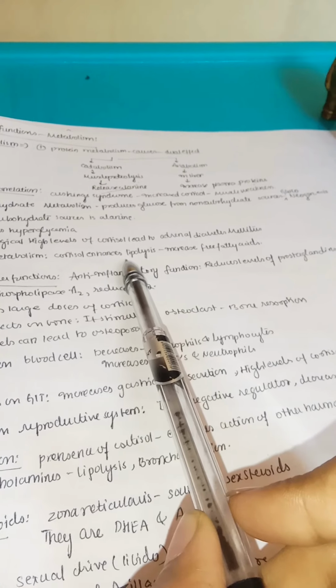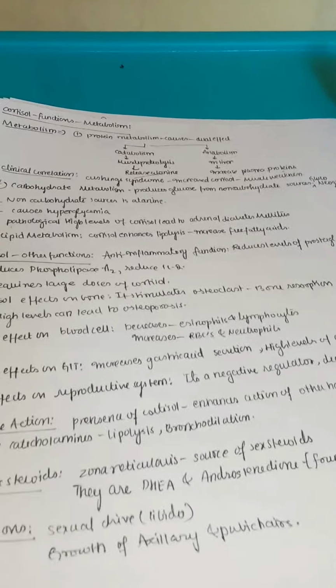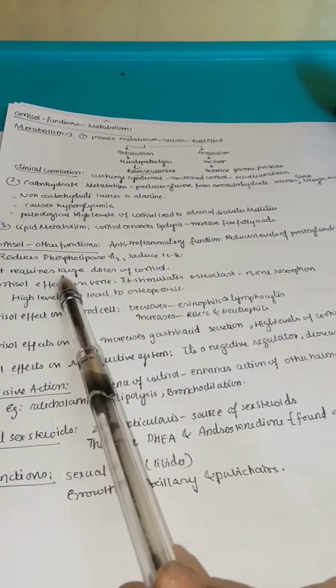Cortisol enhances lipolysis and increases free fatty acids. So the free fatty acid level also increases in the blood. Now let us see some other functions of cortisol.